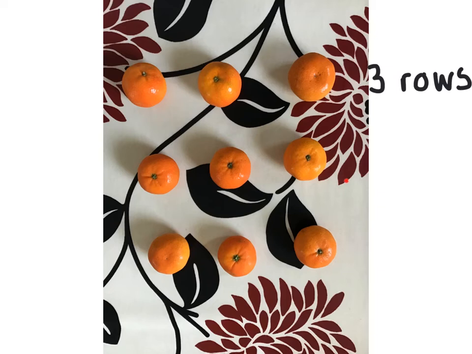We have 3 columns. So in this array, you can see 3 rows of tangerines and 3 columns of tangerines.